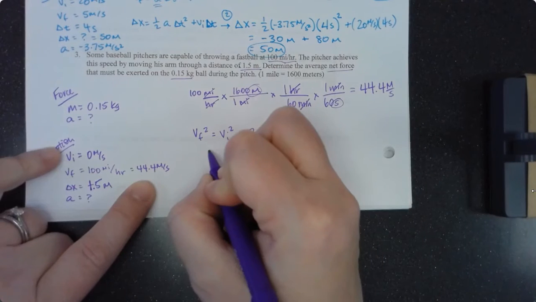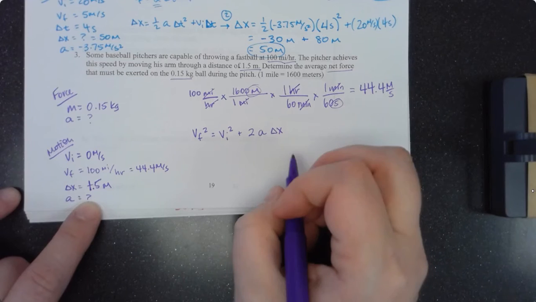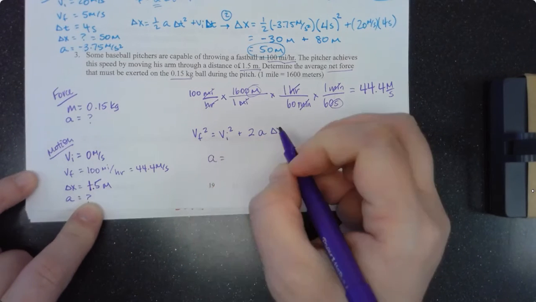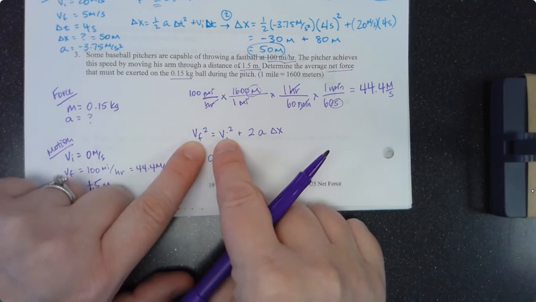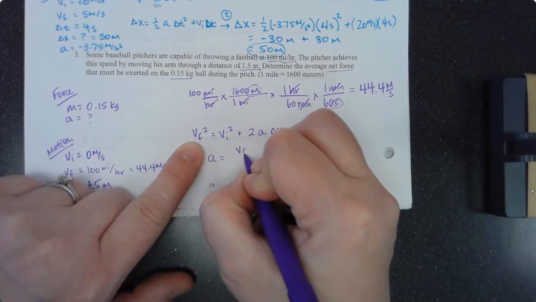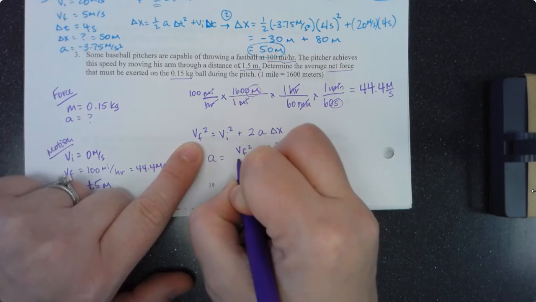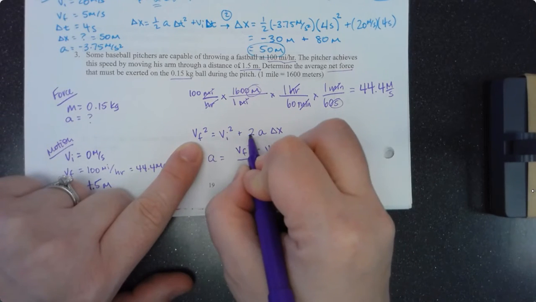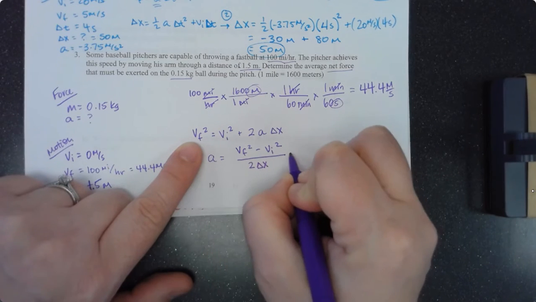I'm going to solve for acceleration, so I'm going to rearrange this. Acceleration equals, first I subtract my initial velocity squared from both sides, so final velocity squared minus initial velocity squared, and then divide that by 2 times the displacement.